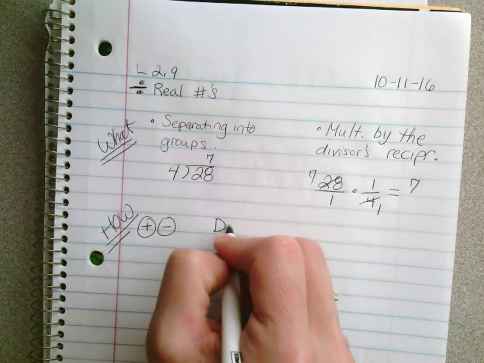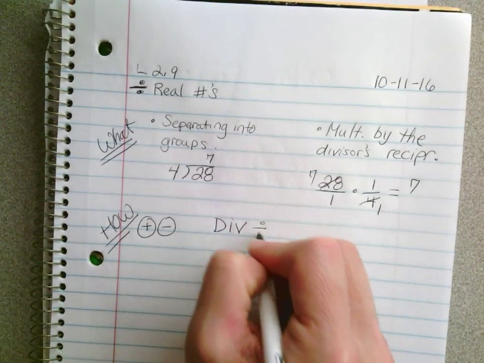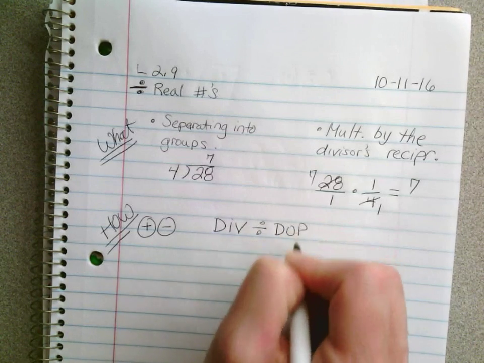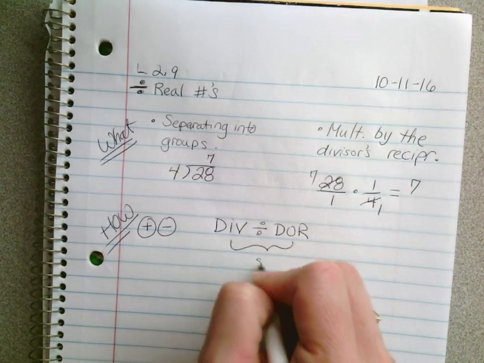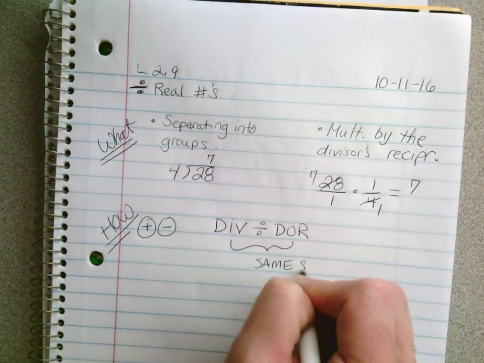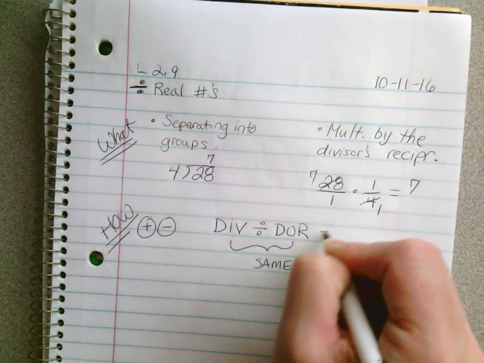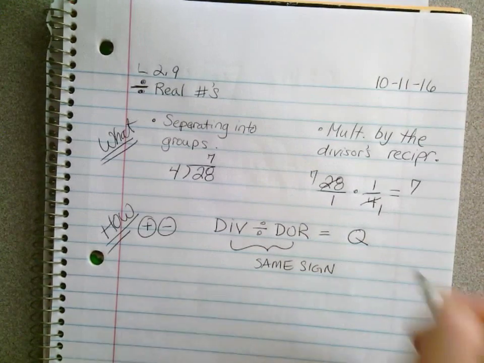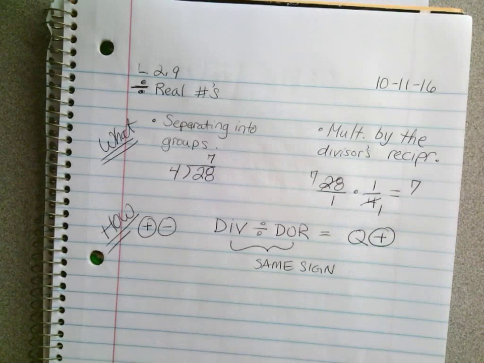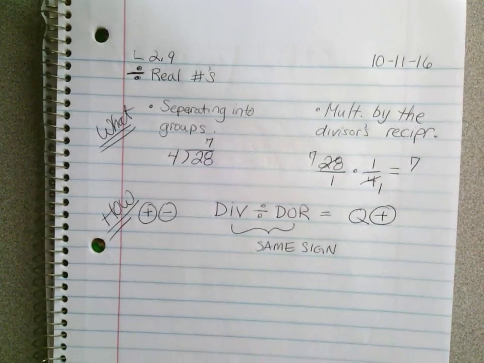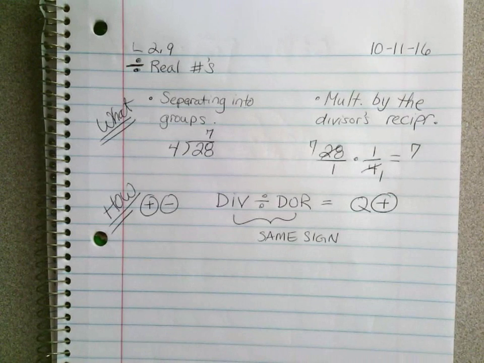If the dividend and the divisor are both the same sign, then the quotient is going to be a positive number. So positive by positive is positive, negative by negative is positive.